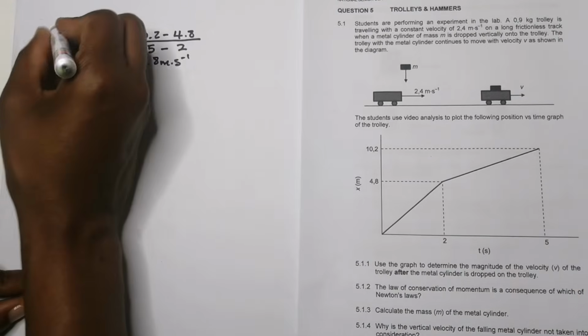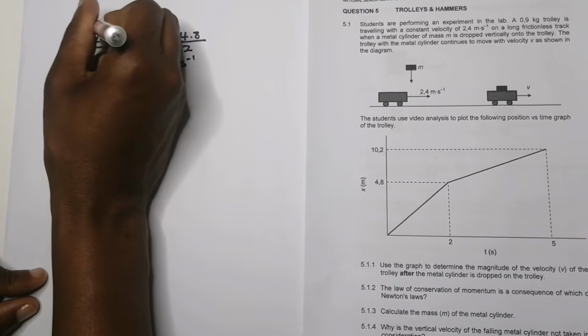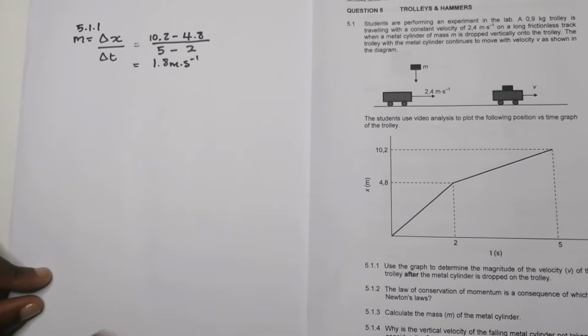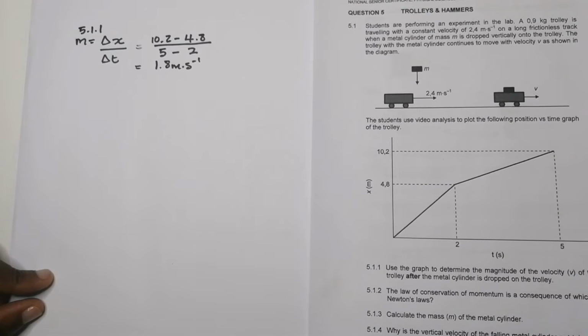Remember we were answering question 5.1.1 there. Please don't forget that. So that's how we get our velocity afterwards.